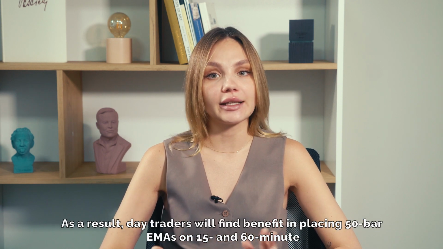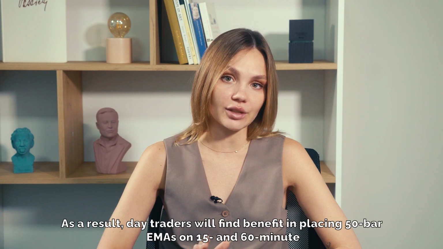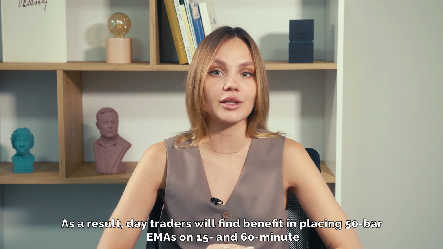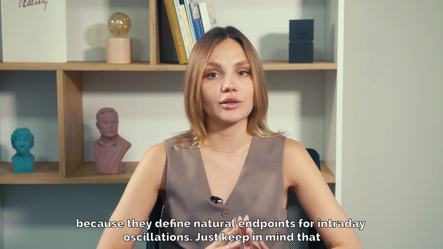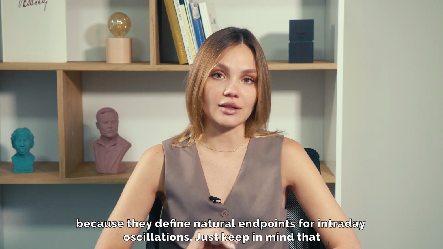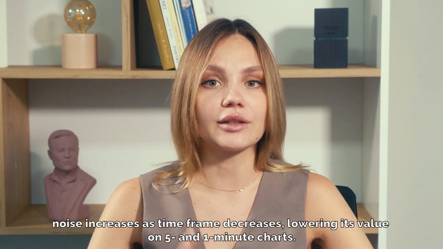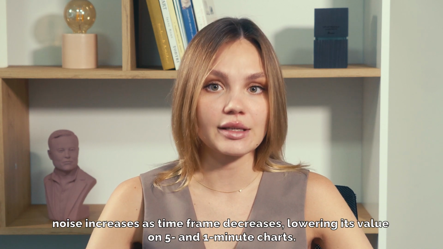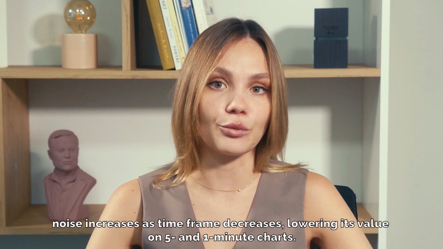As a result, day traders will find benefit in placing 50-bar EMAs on 15 and 60-minute charts because they define natural endpoints for intraday oscillations. Just keep in mind that noise increases as time frame decreases, lowering its value on 5 and 1 minute charts.